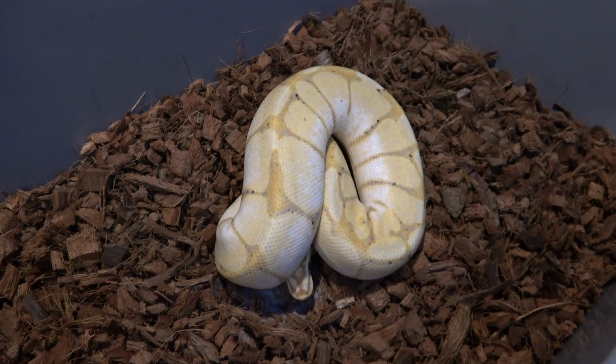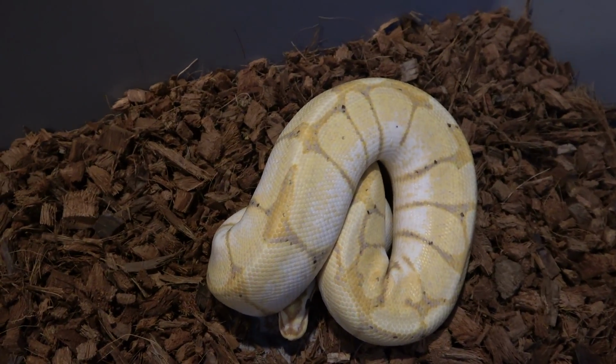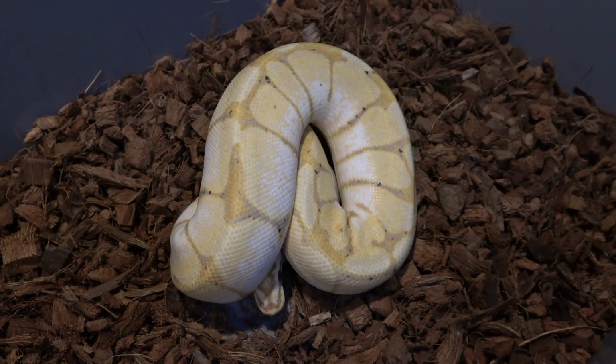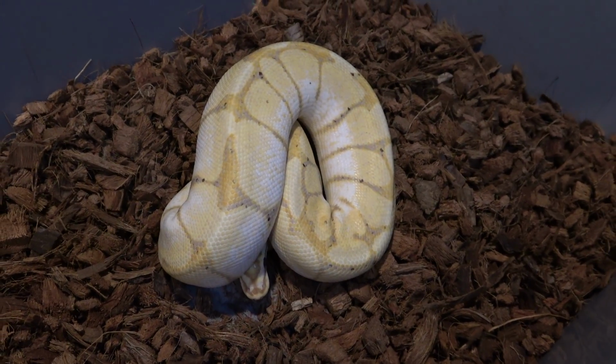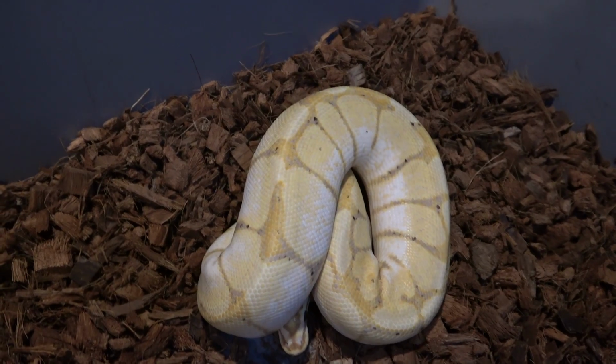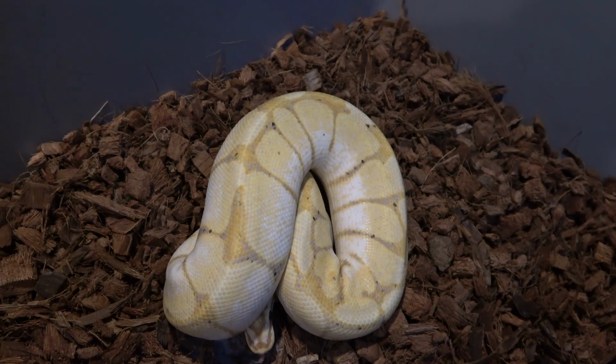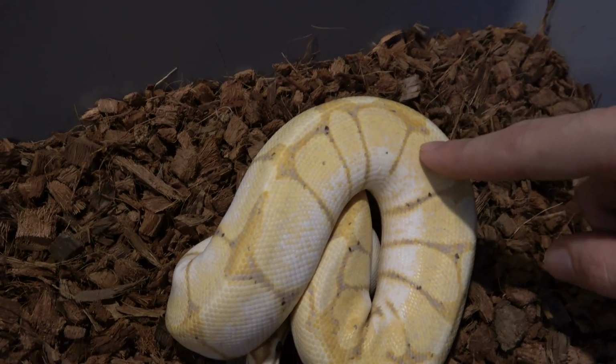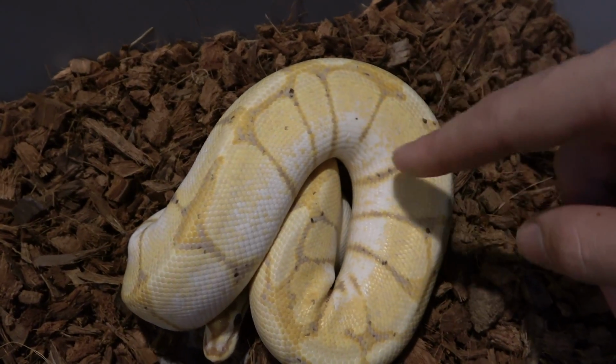This guy right here is a banana spider, and you can really tell how much banana has changed the spider look. It hasn't changed the pattern that much, but the color is totally different. Banana is a really big color changer. It adds all the yellows, orange, and purples you see, as well as these really cool little black spots.